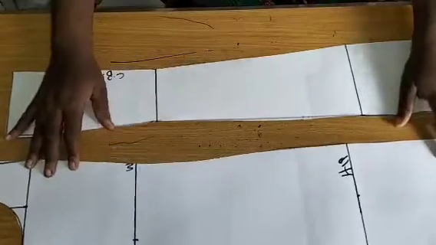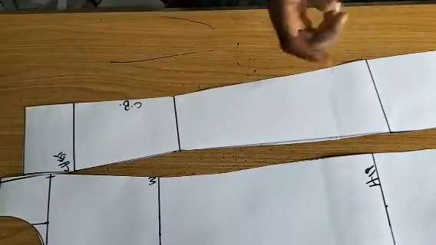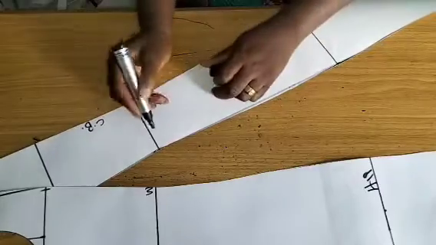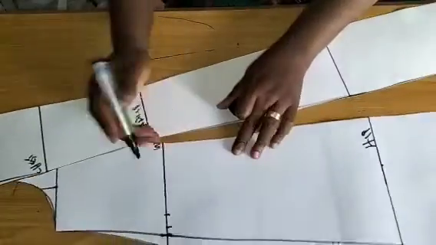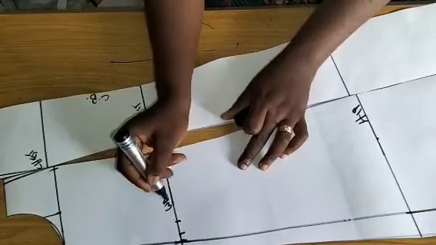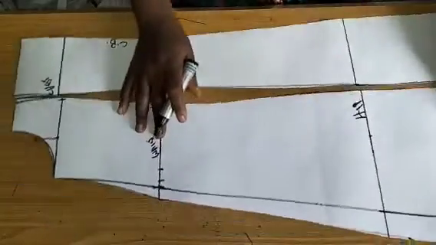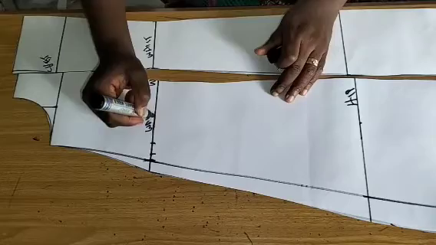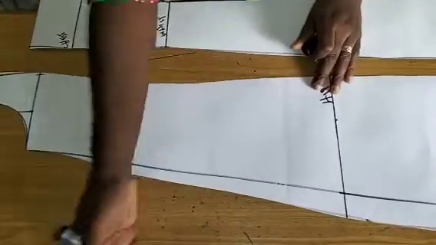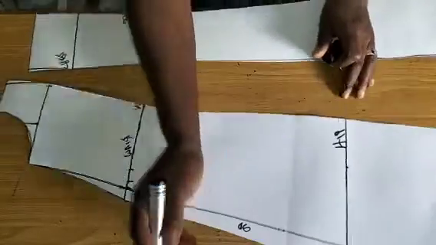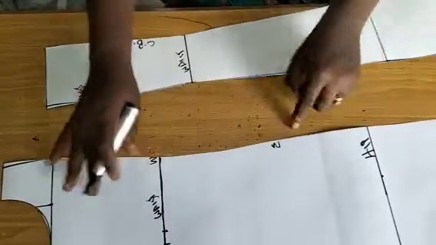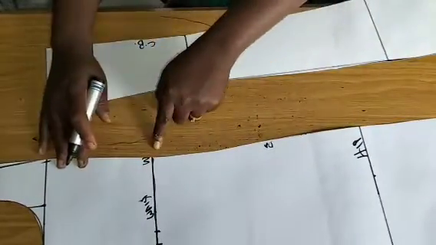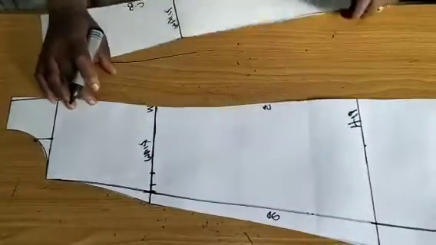So this part, this is the waistline. I'm not going to repeat what I did in the front. So just follow what I did in the front. From the waistline, add your pepper here. For this, you are going to add pepper here on the side. You also add on the darts. Okay, so here you know how we did on the front. It will flow 6 inches, 6 inches.